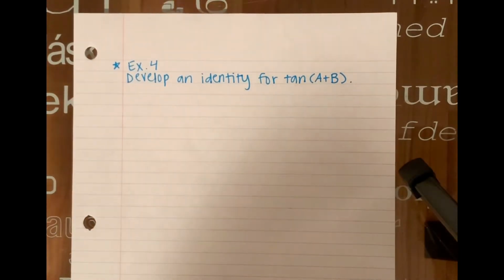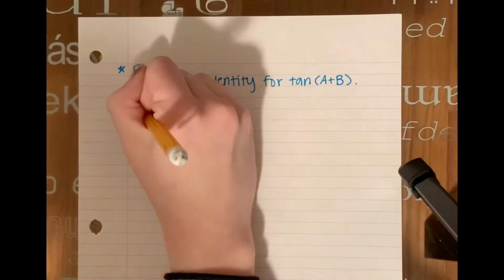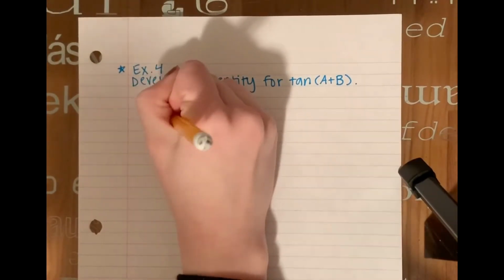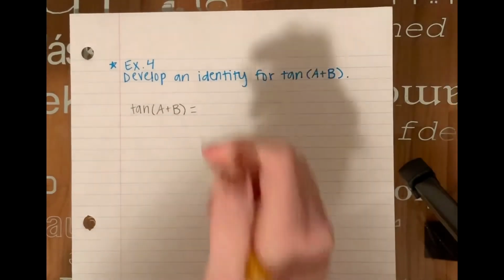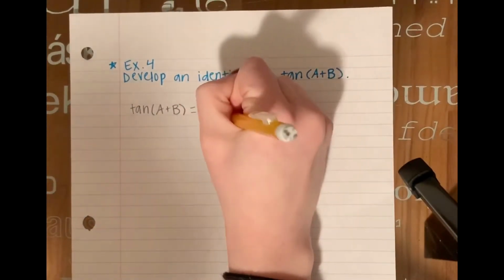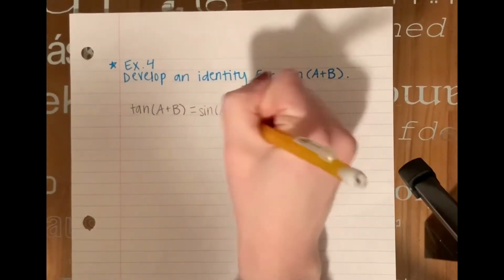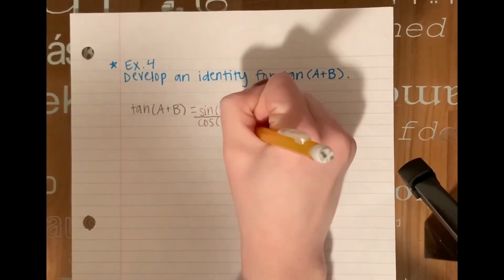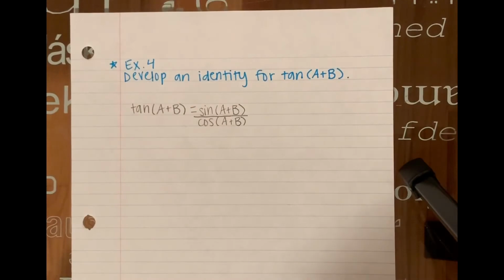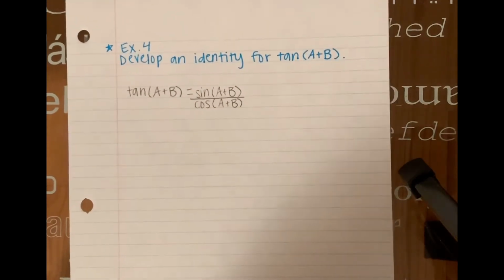So in order to develop an identity for tangent of A plus B, let's first write tangent of A plus B. Let's rewrite this as sine of A plus B over cosine of A plus B, because we know that tangent equals sine over cosine.